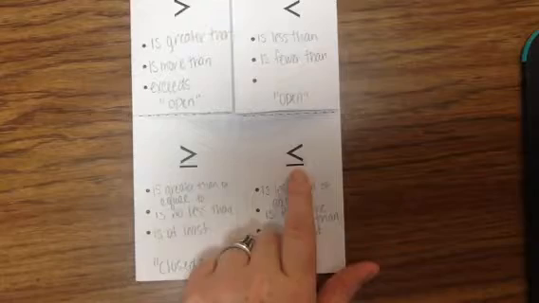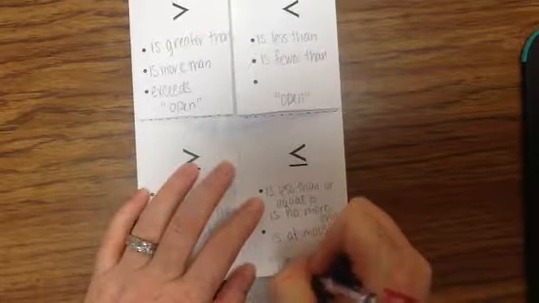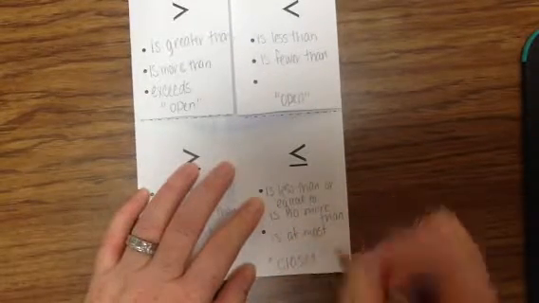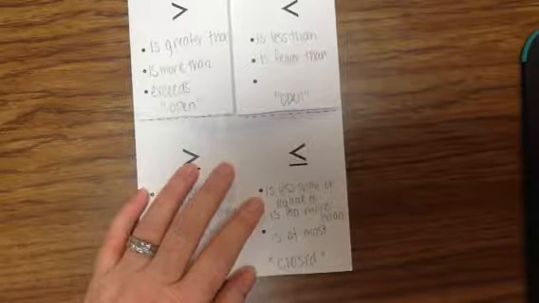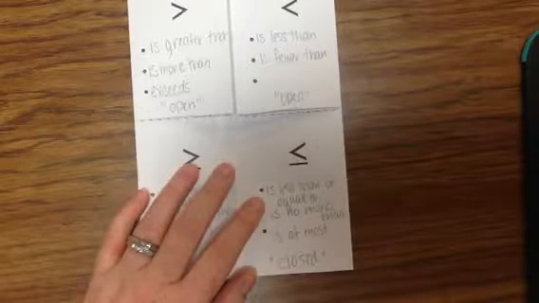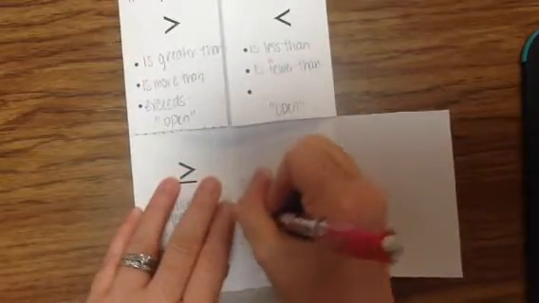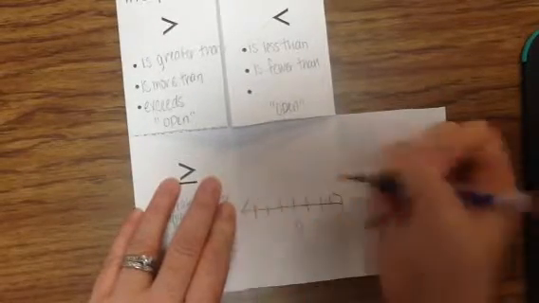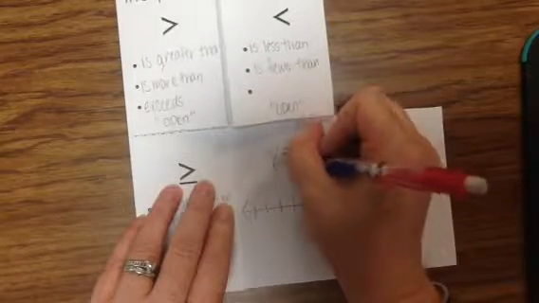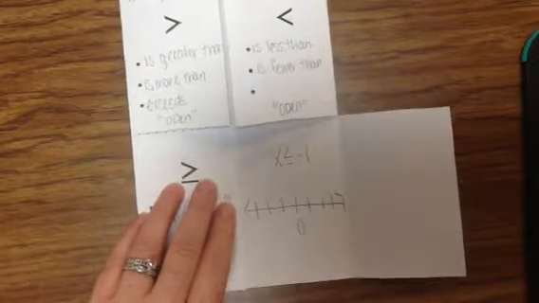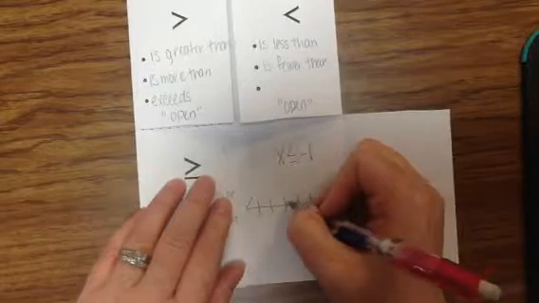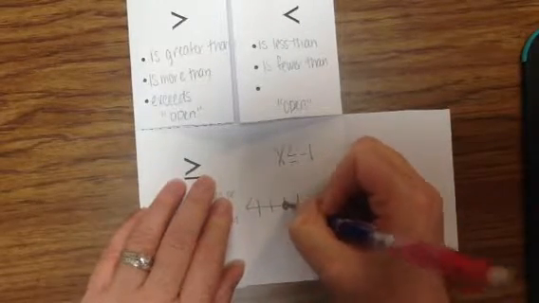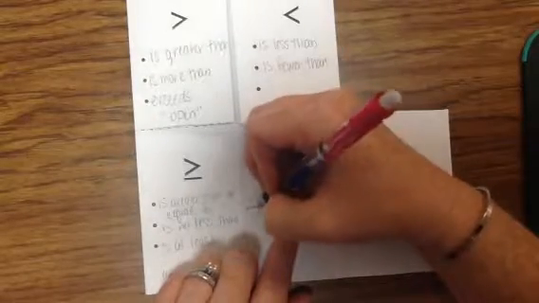Okay, this is also going to be a closed dot because it can be equal to. So we're also going to have a closed dot on that. Okay, so open it up. We're going to draw that same little number line that we've been drawing. And you know your number lines can be different. We're just doing this as an example. Okay, and so we're going to say x is less than or equal to -1. So on -1, we're going to do a closed dot. But instead, we're going to shade to the left.